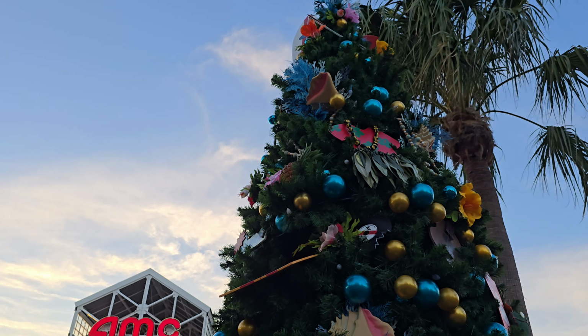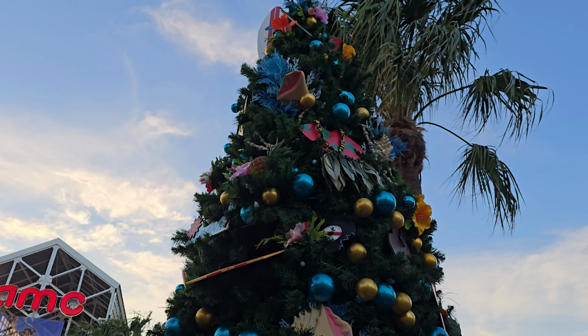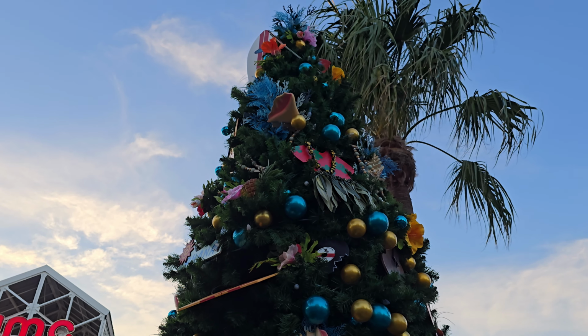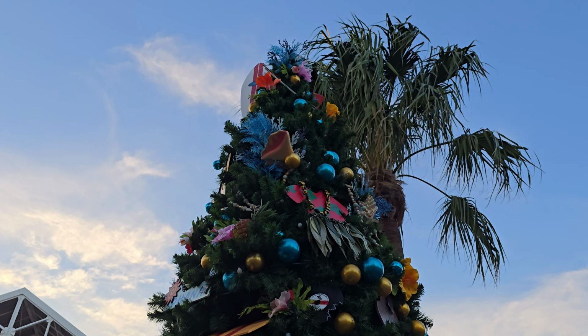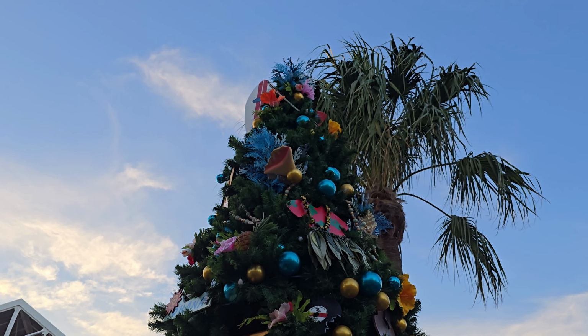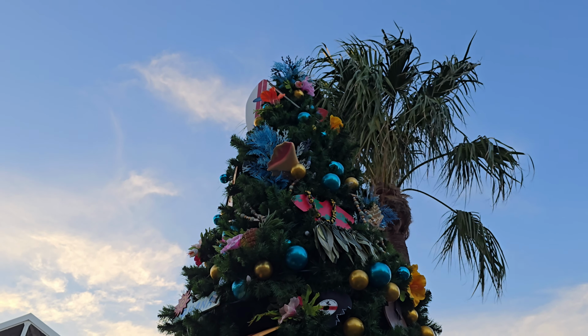Lilo and Stitch, I really enjoy Lilo and Stitch. It's not my favorite movie. I'm not as big of a fan as a lot of people. It's got a huge following, but I always enjoyed it. And I think this is actually a really cool theme for a Christmas tree. All right, let's continue our way towards the end. I think we've only got about 4 or 5 trees left. Let's go check them out.